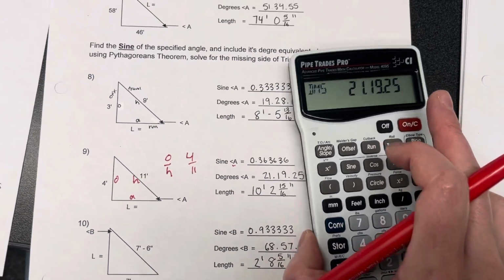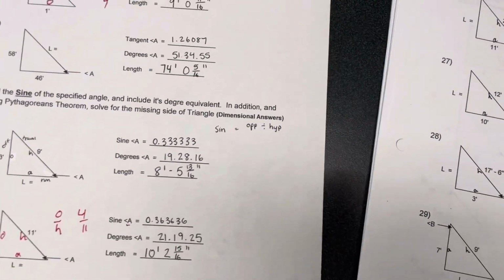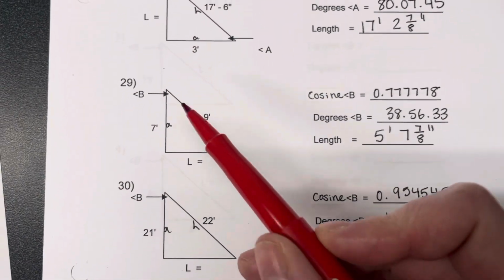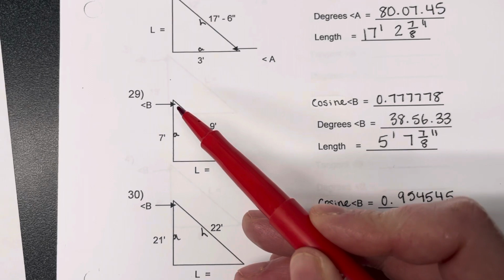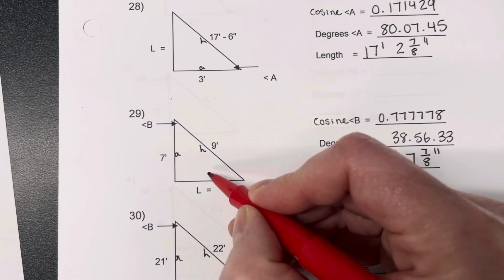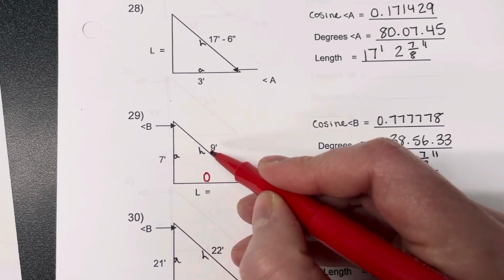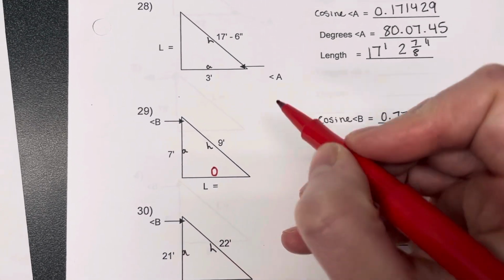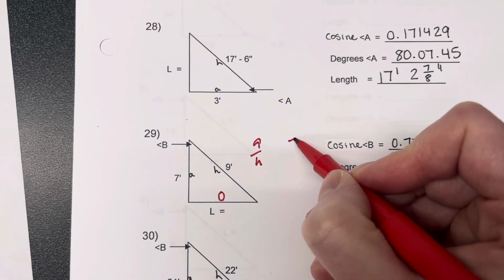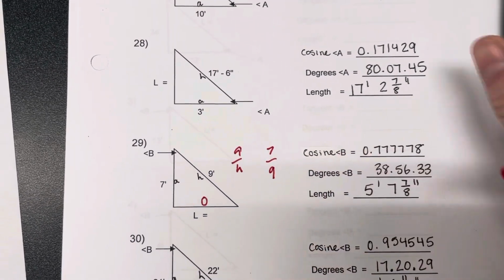All right, finally, let's do a cosine problem. Let's do 29, go back up to that angle B. So here my reference angle is going to be angle B up here, so then we're going to do opposite, adjacent, and hypotenuse. These are already labeled. Cosine is going to be adjacent over hypotenuse, so that's going to be 7 divided by 9.